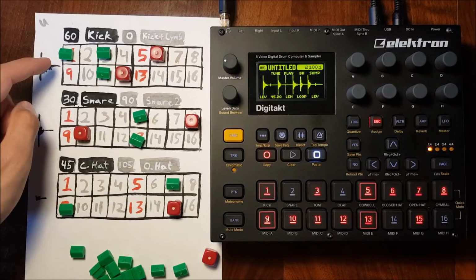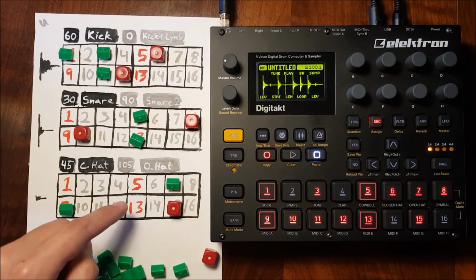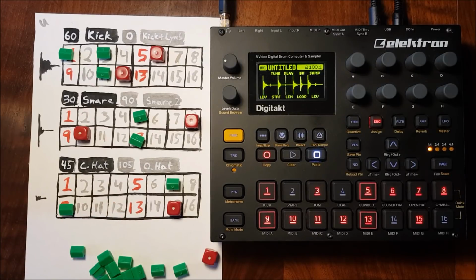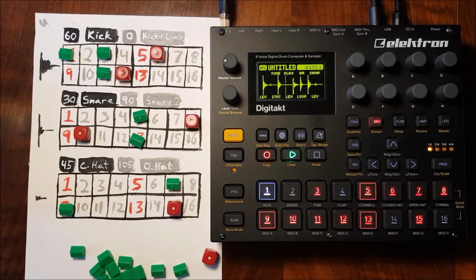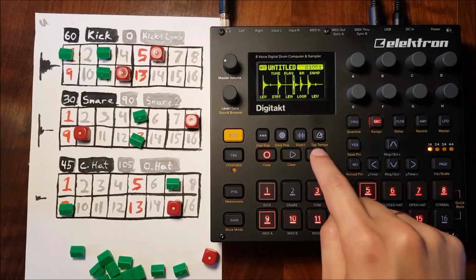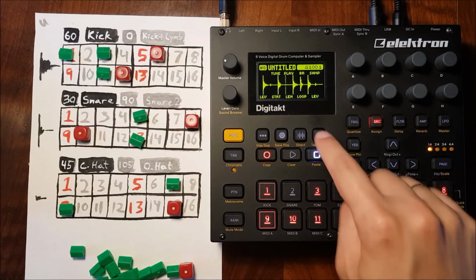I've lost it, but that's basically how I do it. I have an idea. I make mouth noises to make the beat, and then I try to translate those mouth noises into the Digitakt. So let's see. That's another thing. When I made the mouth noises, I had swing. So let's give it some swing.